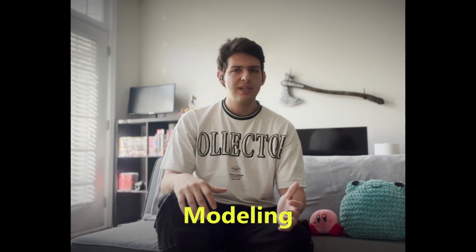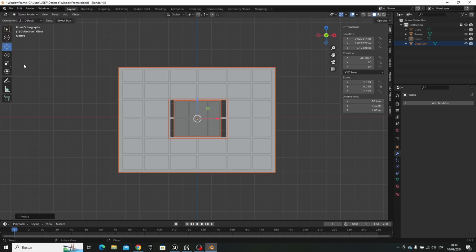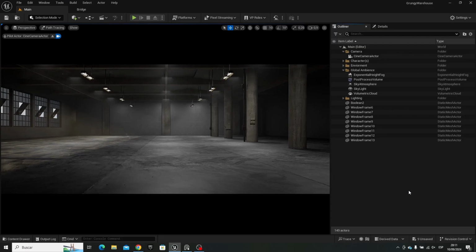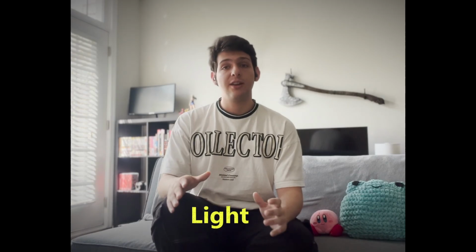But going back to our references, I really liked the idea of having windows to help build more depth and with the world building. So I quickly jumped into Blender, modeled some windows, and then put them into the environment to help push the look. With my windows now in place, I could finally start directing my lighting.